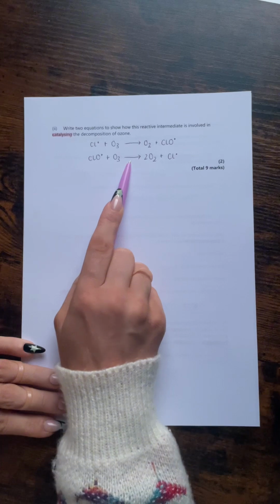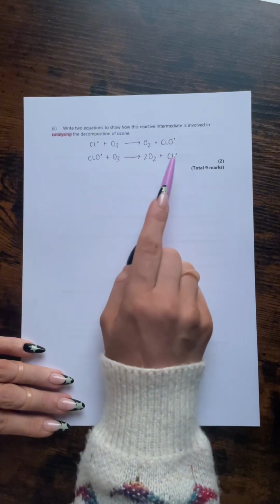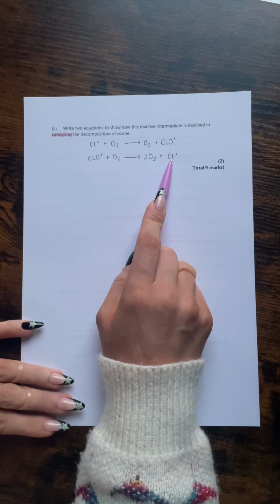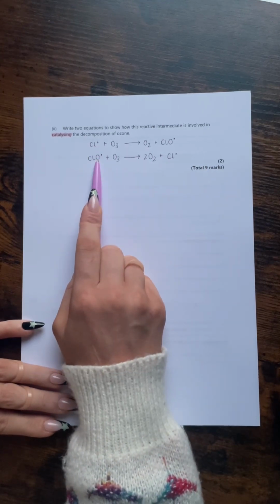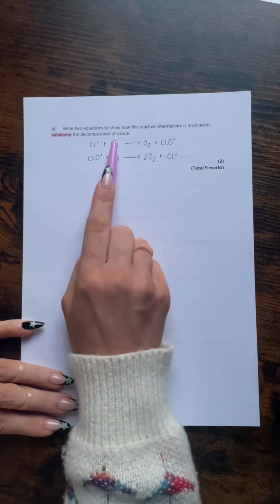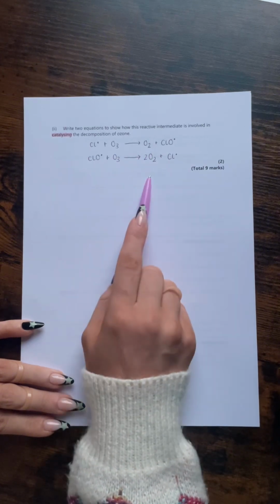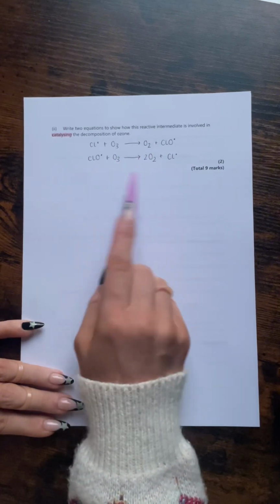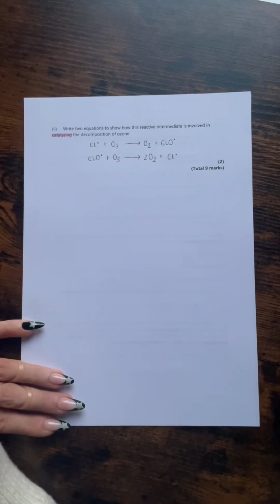On the right hand side, we'd have 3 lots of O2 plus this ClO radical plus this chlorine-free radical as well. And there would be a Cl radical and a ClO radical on both sides, so they would cancel, leaving us overall with 2 lots of O3 going to 3 lots of O2. That's our overall equation. Chlorine-free radical is not in that overall equation, and therefore it's acting as a catalyst.